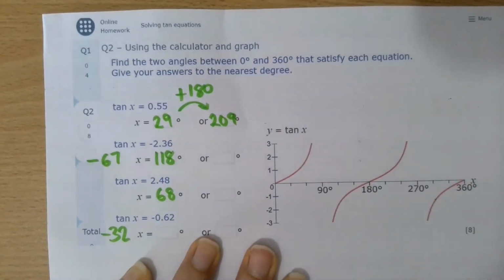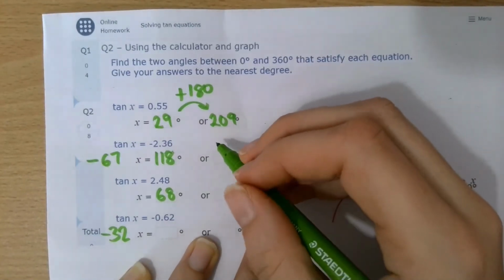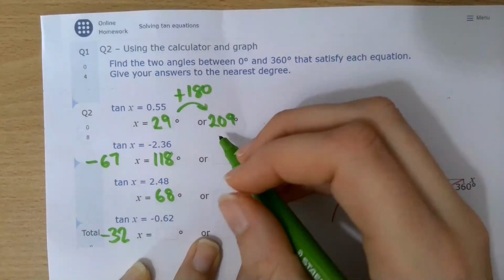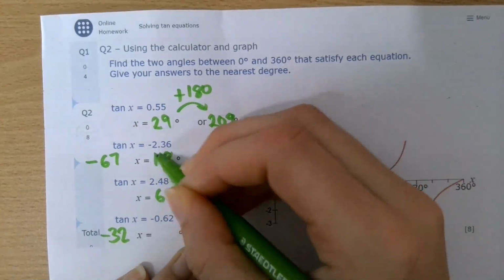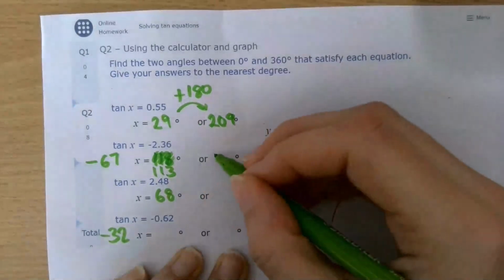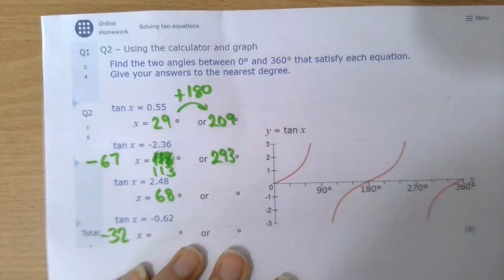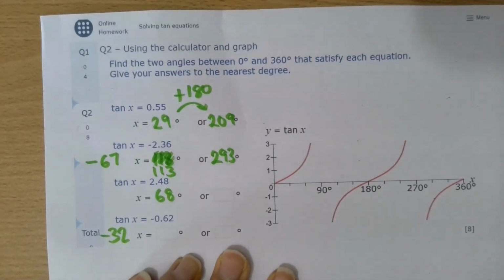And then we do it again. We add on 180 to get our second answer, which is 290. Where did I get 118 from? My goodness, I can't read my calculator. And the next one is 293. There we go. Oh, goodness gracious me. In my defence, it's Sunday. You know, my brain is obviously not in work mode.